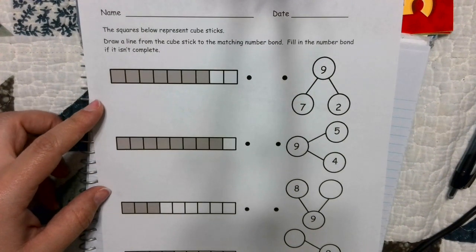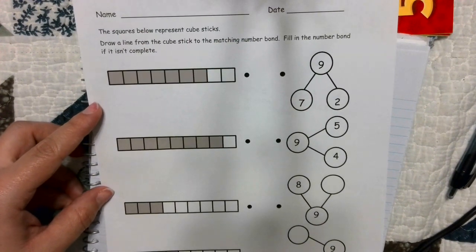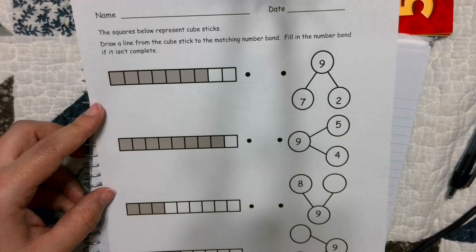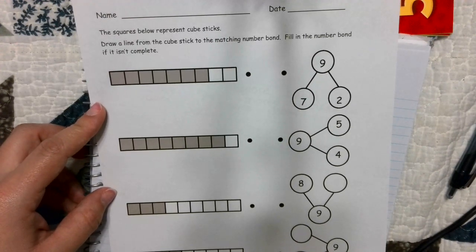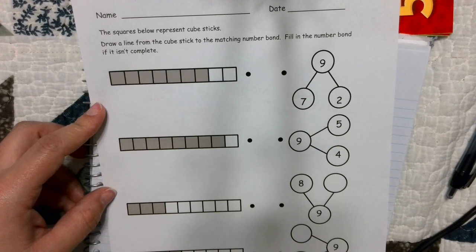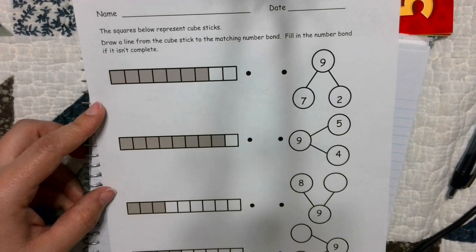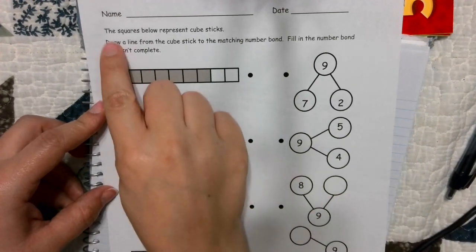Okay, here is our math worksheet today. And it would take you some time to go and color or draw boxes and number bonds just like mine, so you don't have to worry about doing that right now. So let's pay attention and let's focus together. The first thing that we need to do is read the directions, because that's important, because we might not know what we're supposed to do. So let's read the directions together.